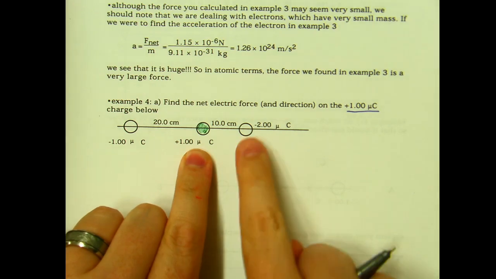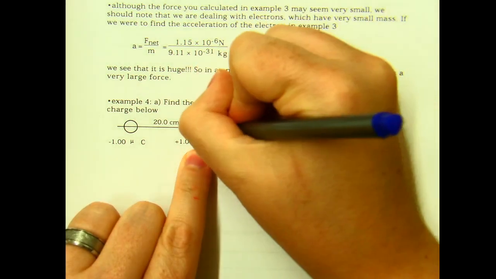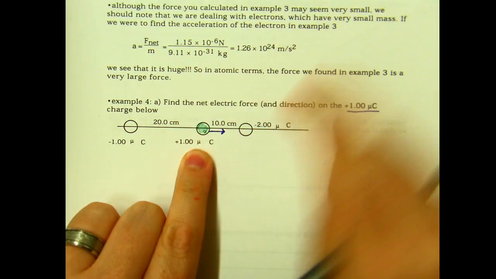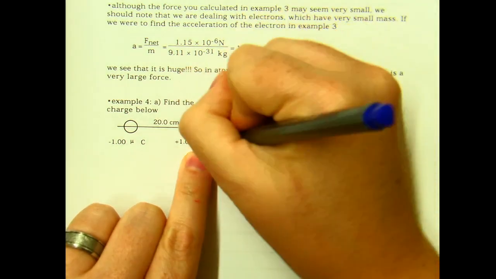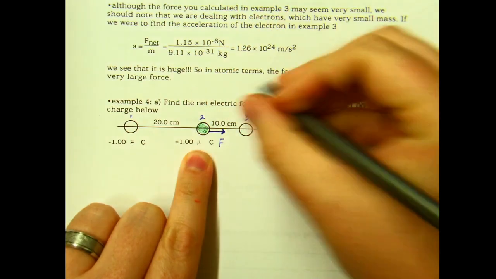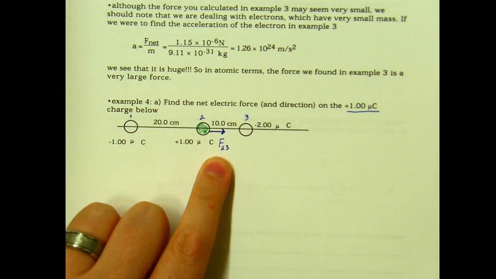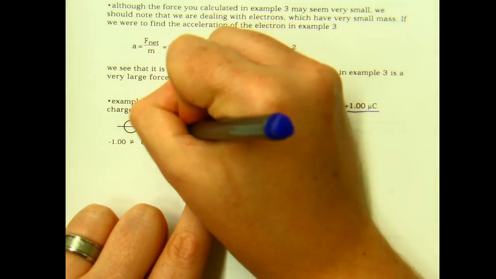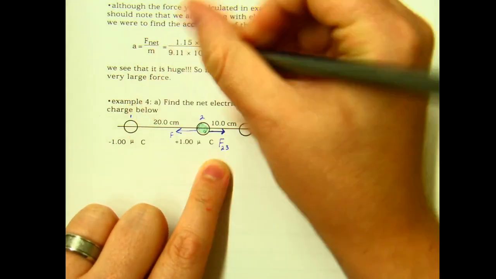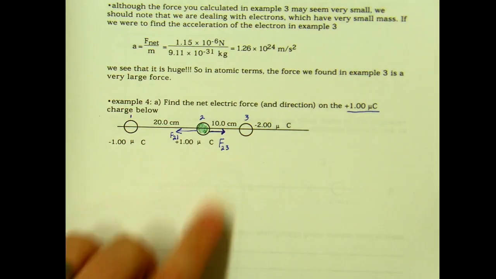This is positive, this is negative, so there's going to be a force this way, a force of attraction, and we say that this is the force. I'm going to label these as 1, 2, and 3. This is the force on object 2 from object 3. And then we've got this guy going this way. There's going to be a force on 2 from 1.